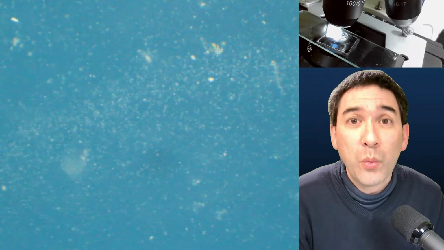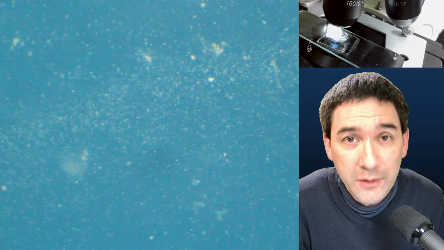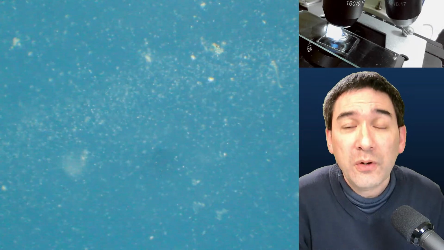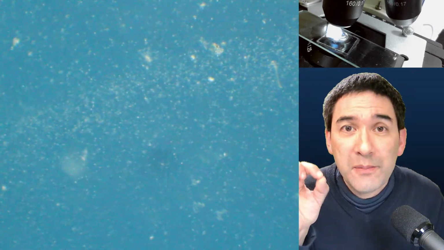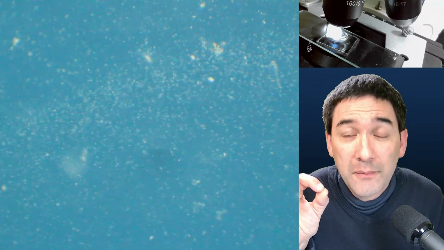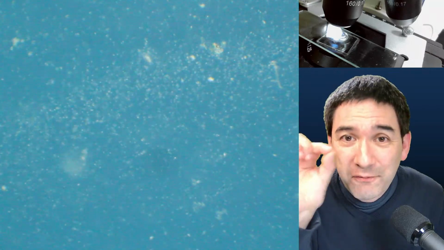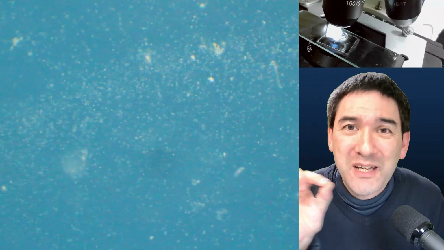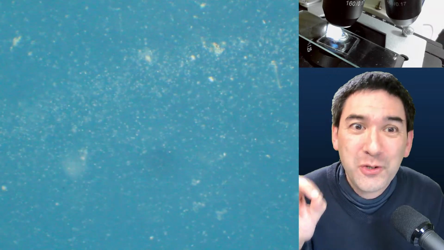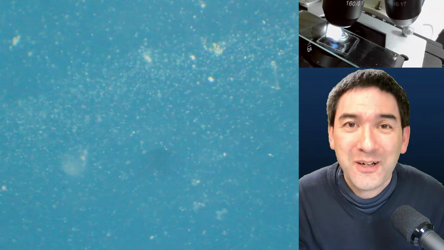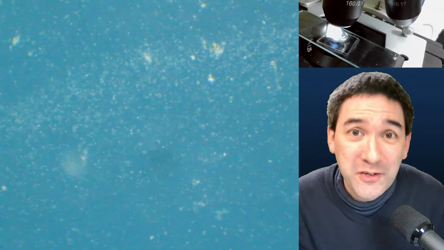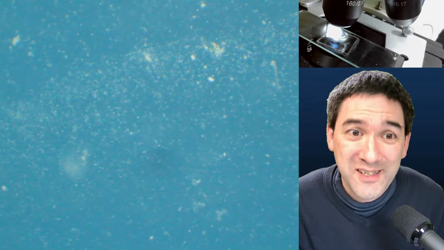Now, viruses are way below the resolution limit of the microscope. So you're still able to see particles that are that small. However, you're only able to see it as a fuzzy dot. So you're not able to see any structural details, of course, but you're just going to see that something is there. It could be a virus, but it can be any particle of that size, right?